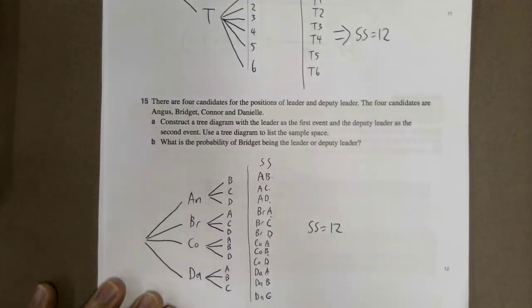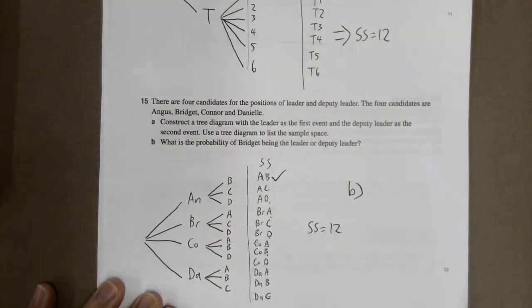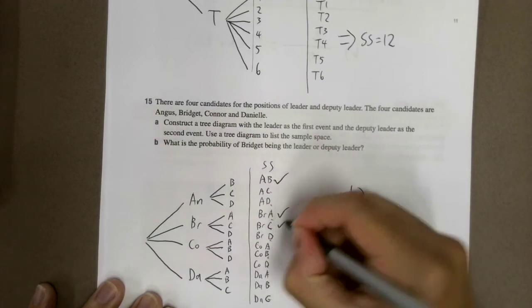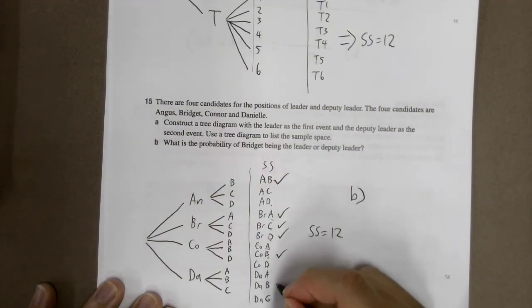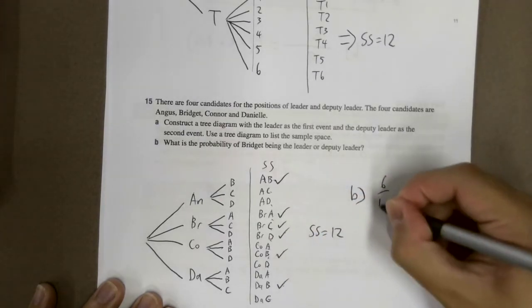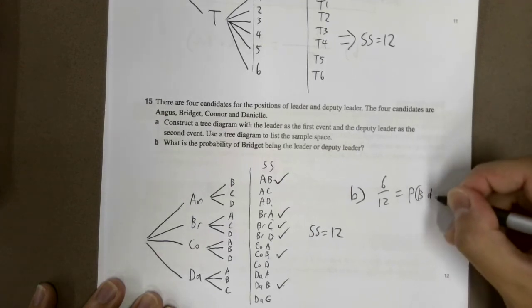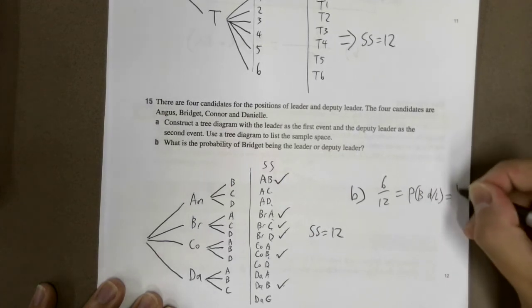Now, if we then answer the next question, what's the probability of Bridget being a leader or a deputy leader? In this example, is she a deputy? In this example, is she a leader? In this example, she's the deputy. In this example, she's the deputy. 1, 2, 3, 4, 5, 6. 6 out of 12. So the probability that Bridget is deputy or leader is 1 in 2.